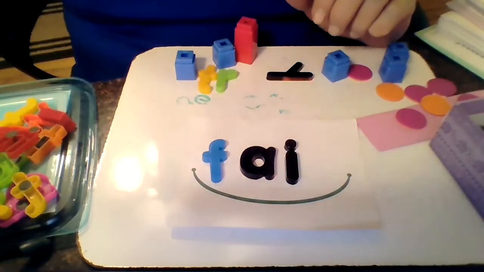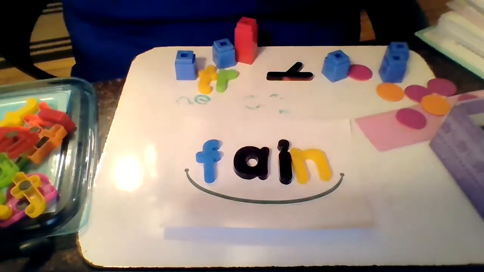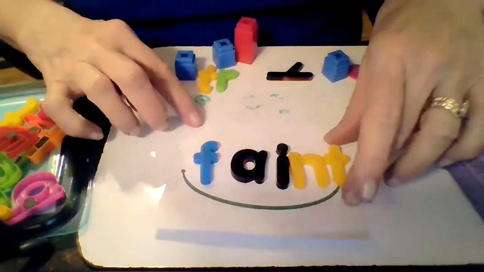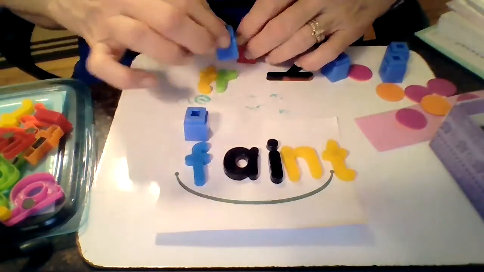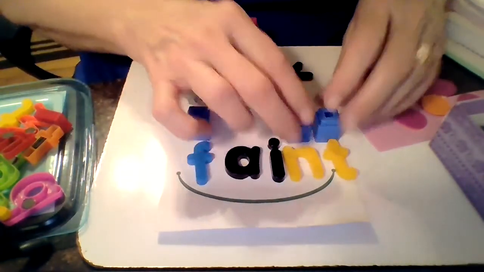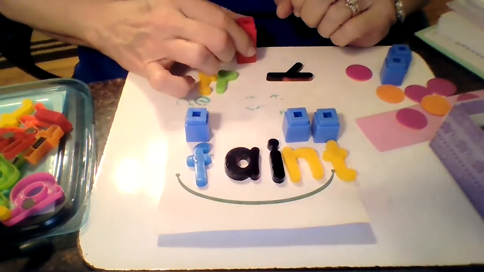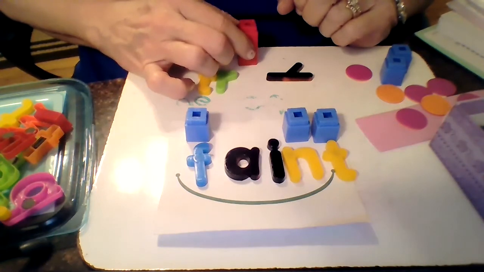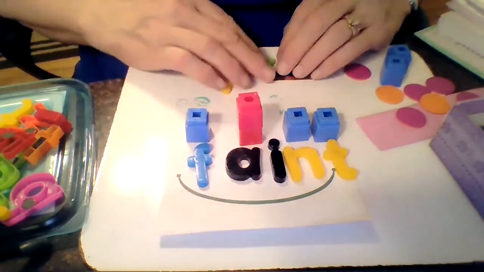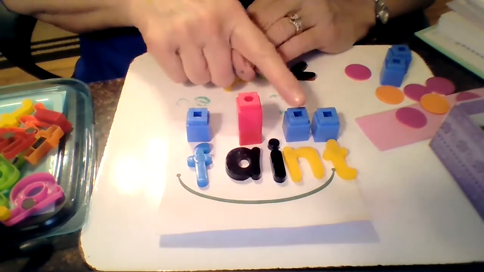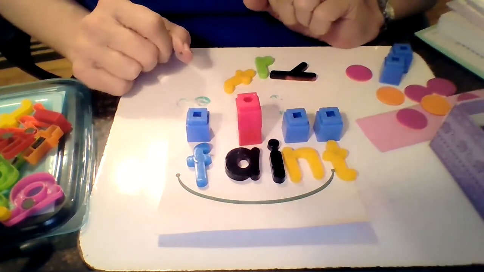AI says A. And what says N, and what says T? And they're going to say T. So we line up our cubes like this again. Now, interesting, NT is not combined like ING or NK. It's very interesting. So we have faint, and Orton-Gillingham keeps that NT separated. So anyway, that's how we do the sound circles, and that's how we use our consonants with our letters, okay?